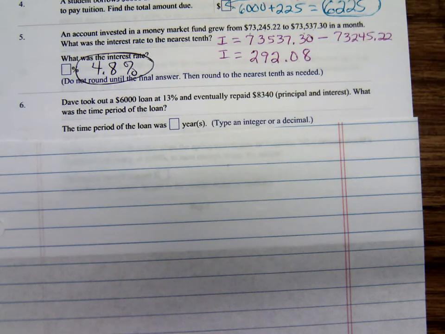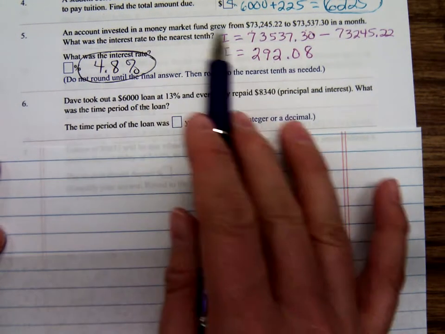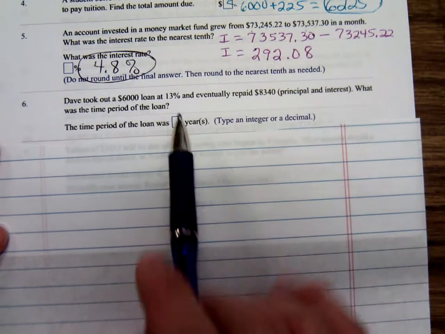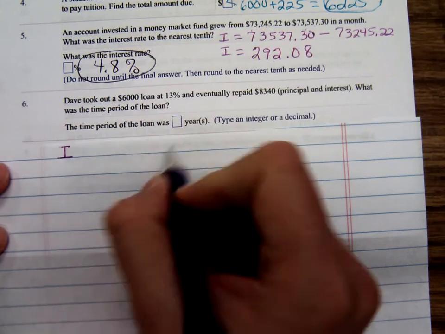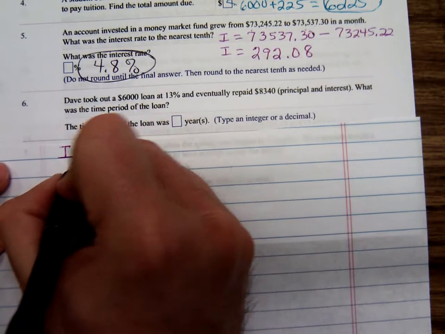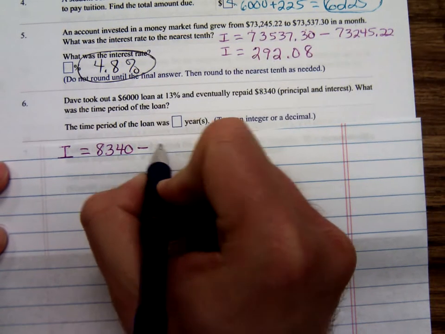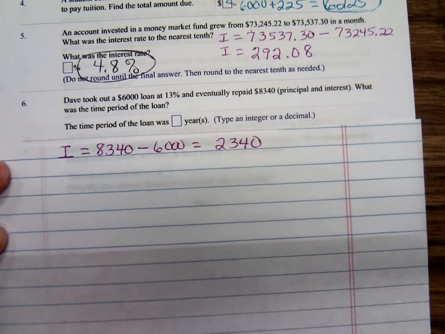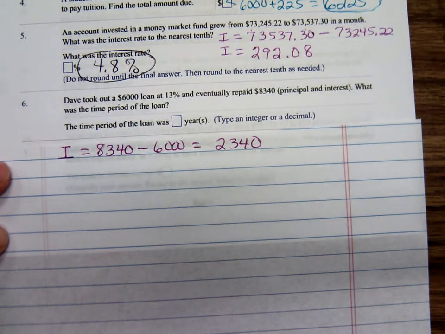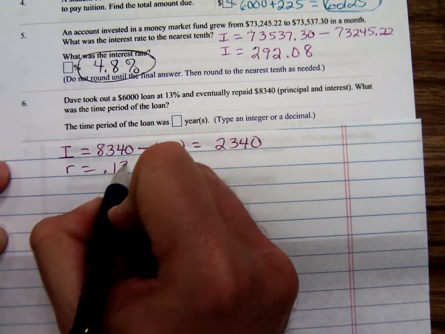Well, I'm going to do this problem like number 5, at least to get started. I can calculate the interest here by subtracting the present value from the future value. The amount of interest would be $8,340 minus $6,000, which is $2,340. That's the amount of interest he paid on this loan. We're told that the rate is 13%. We want to know the time period.